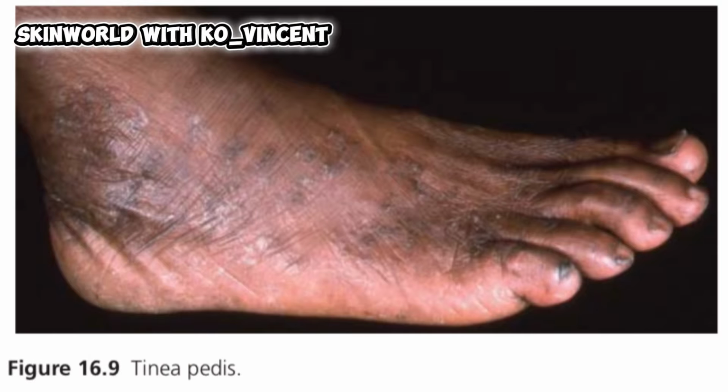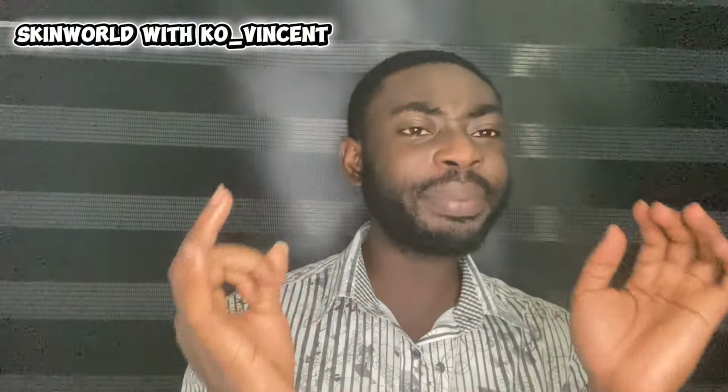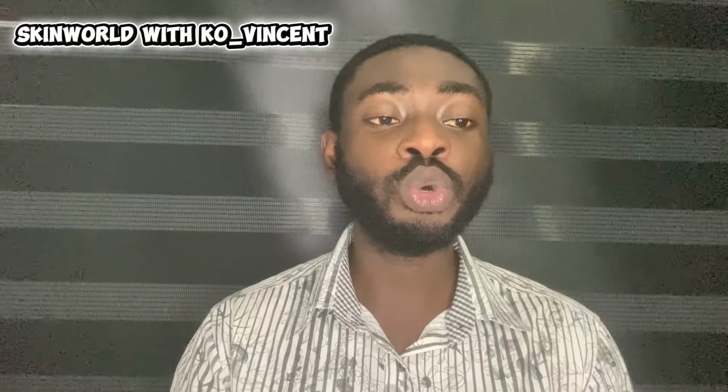Let's look at tinea pedis. Tinea pedis, or athlete's foot, is a common disease mainly affecting adults. This is mostly acquired in 1. swimming pools, 2. public showering areas, as in public showers. Some industrial workers are also predisposed to tinea pedis, especially those who do laundry services or those who wear rubber boots for a longer period of time.